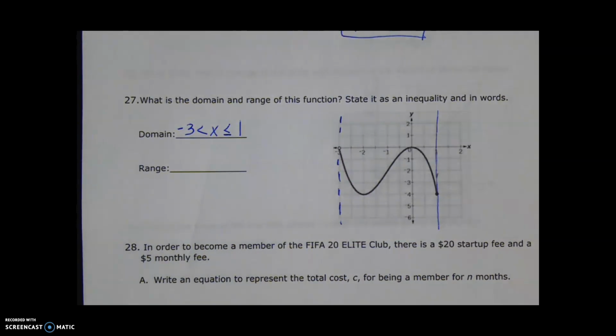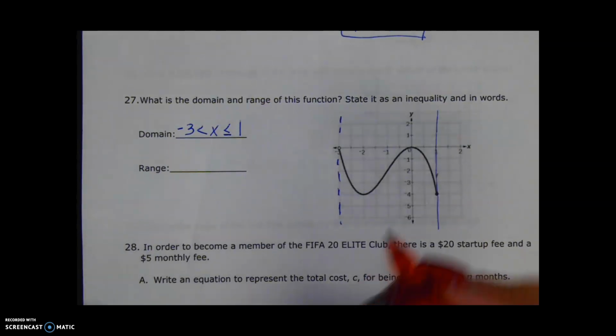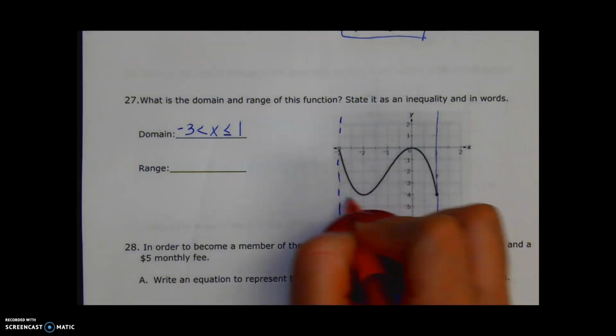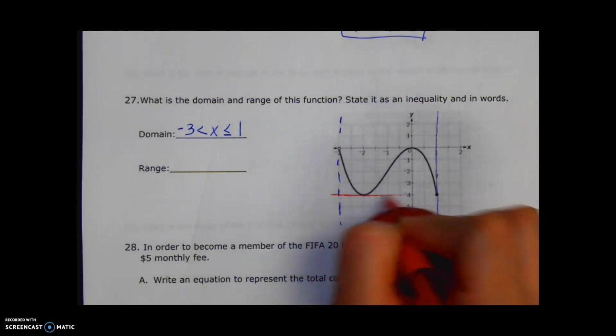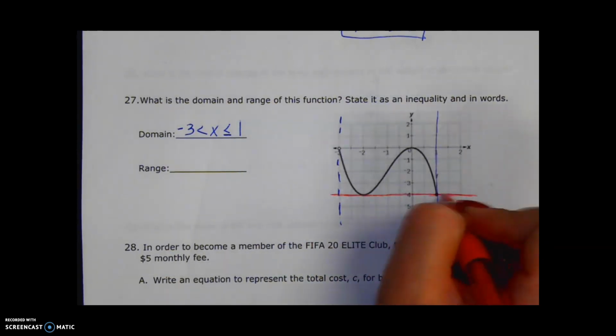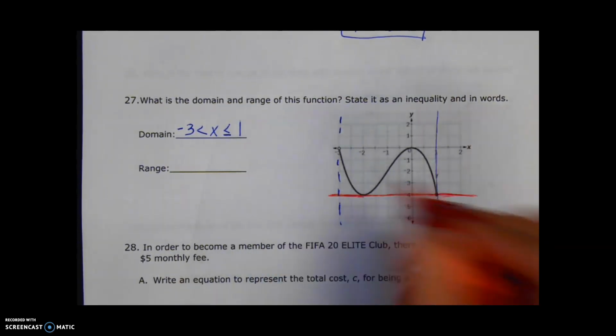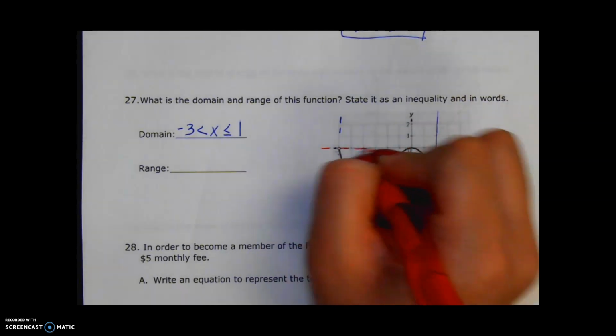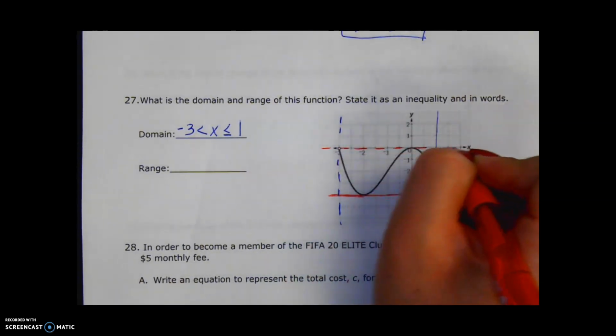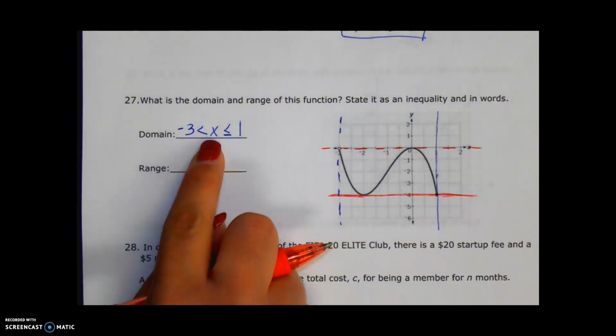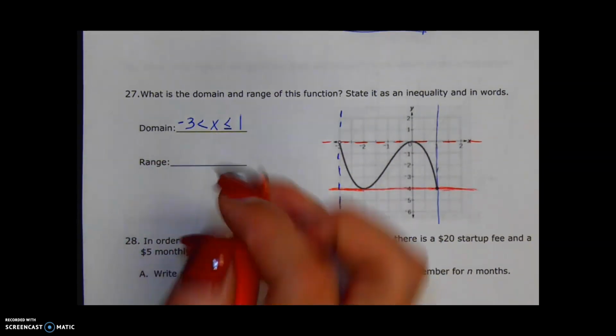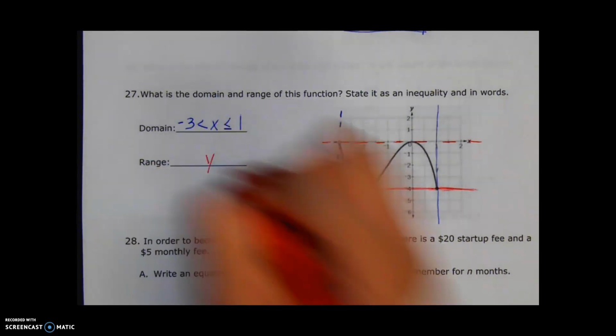Range, let me find a different pen color. That's our up and down. All right, our up and down, I'll do it in red. This is a closed circle, so I'll do a solid line here. Solid line. This one will be dotted because I have an open circle here. It's going to be very similar to our domain, except we're talking about y values.